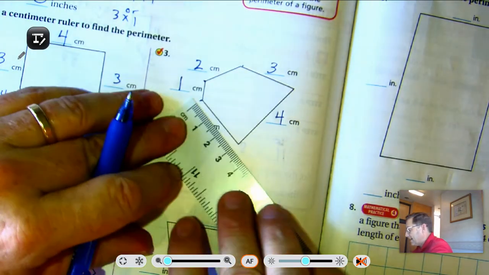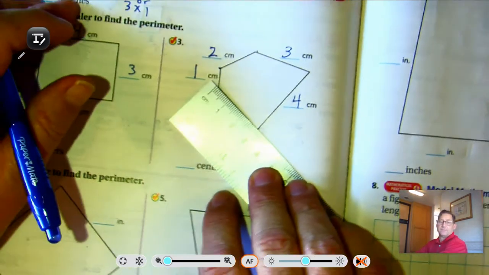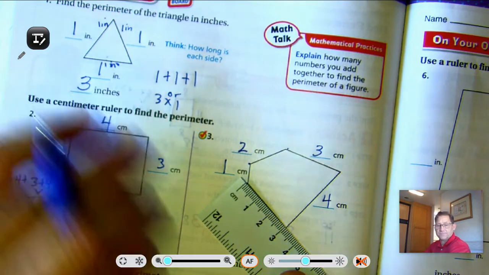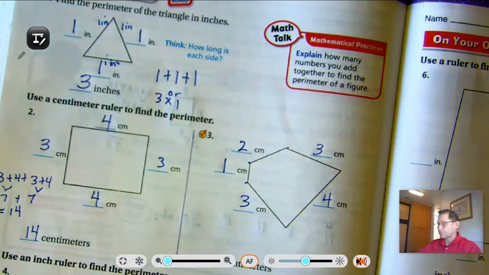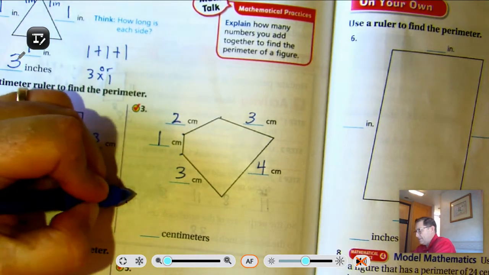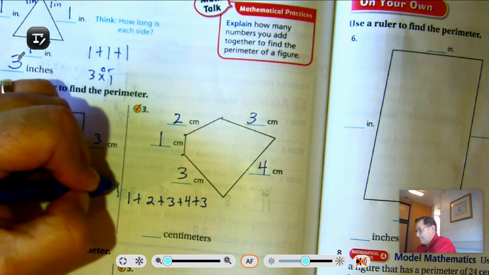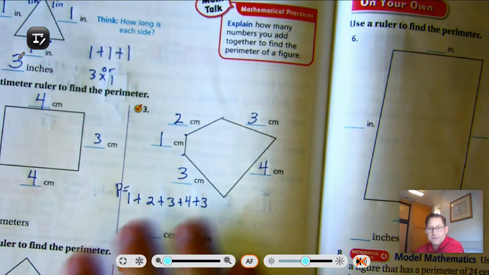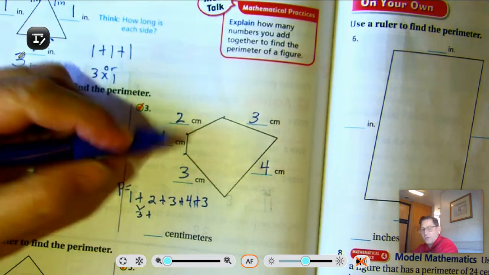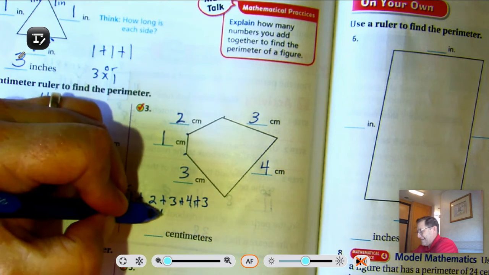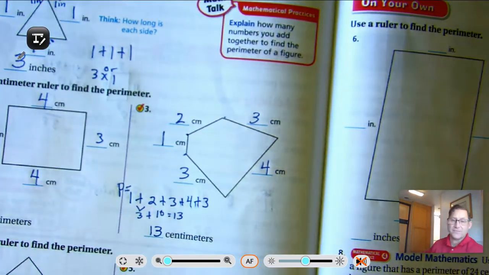And the last side also stops at 3 centimeters. So this time we're going to add 1 plus 2 plus 3 plus 4 plus 3. Okay, 5 numbers, 5 sides. 2 and 1 is 3. 3 and 4 is 7. Plus 3 more is 10. 10 plus 3 is 13. So 13 centimeters.